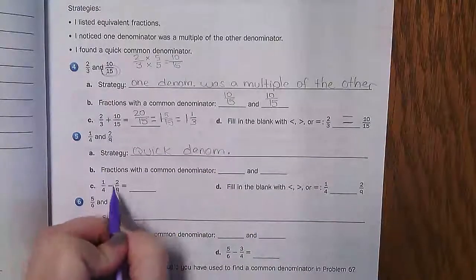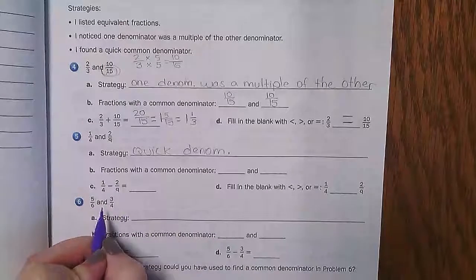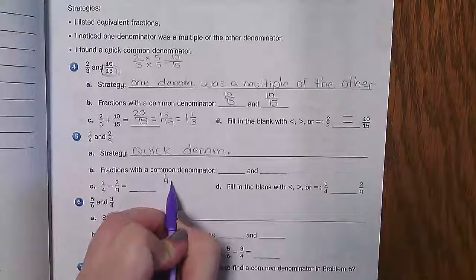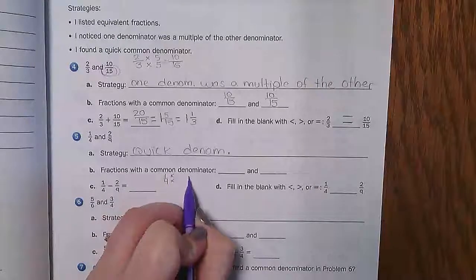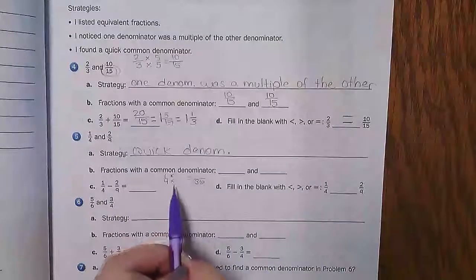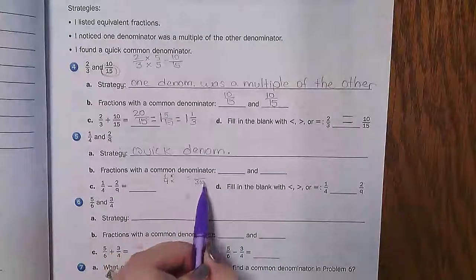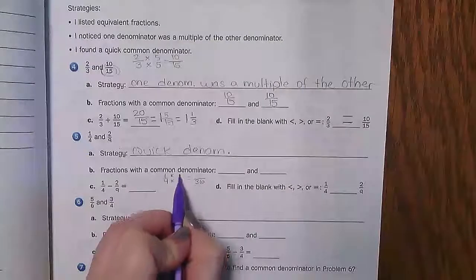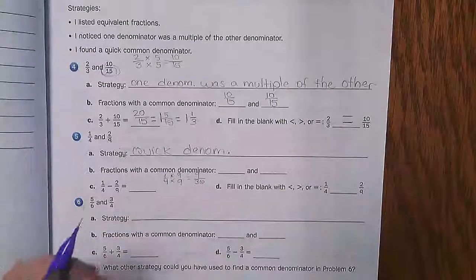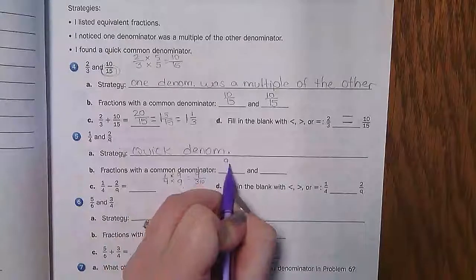So I want them both to be 36. So if I want to do 1/4 times what is going to give me something over 36. I know 4 times 9 is 36. So I'll do that up here too. 1 times 9 is 9. So I've got 9/36.